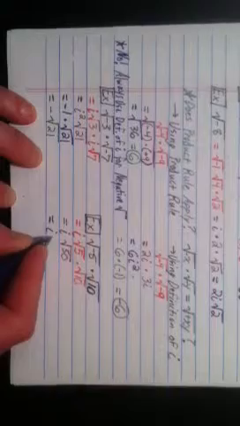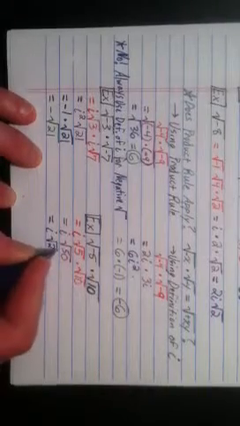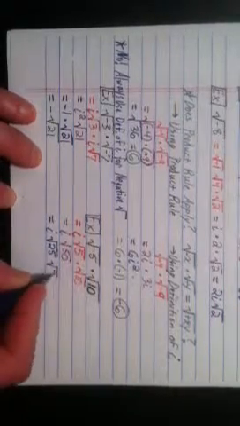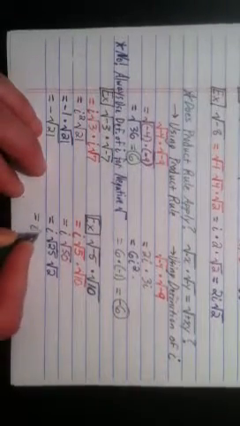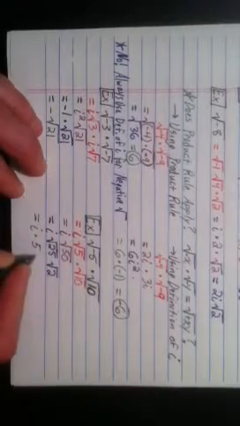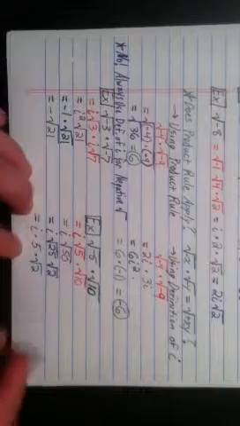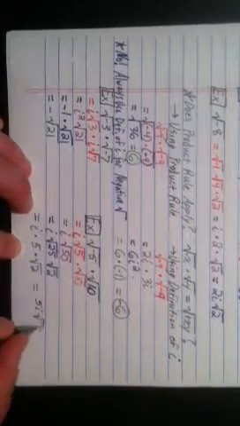But 50 we could break down into 25 times 2, because we can square root that 25. So our expression equals i times 5 times the square root of 2, which is going to equal 5i square root of 2.